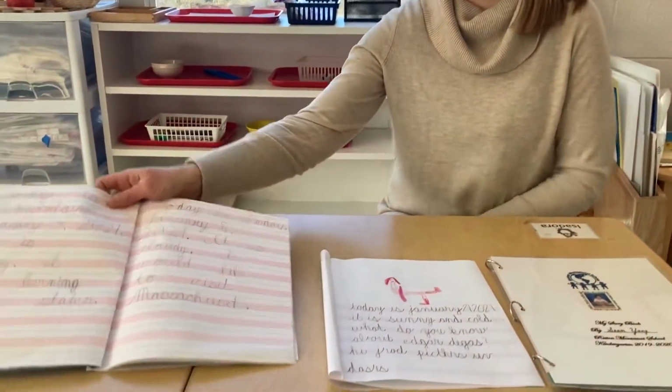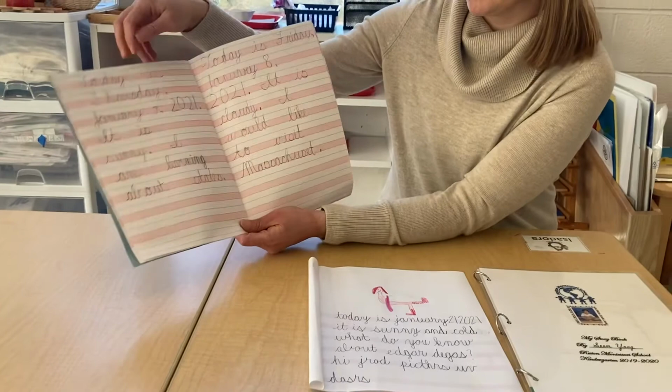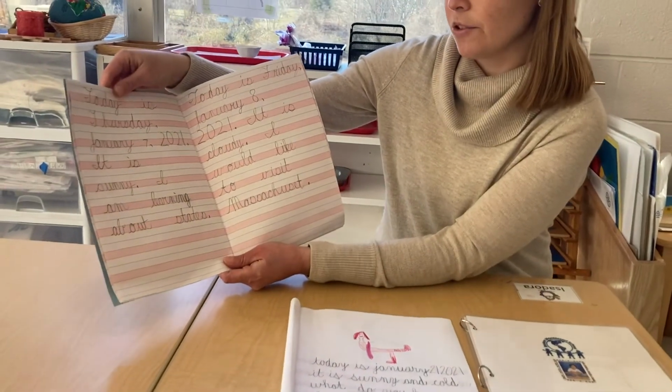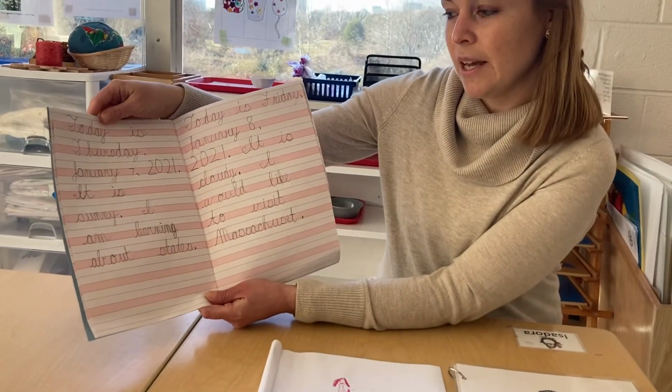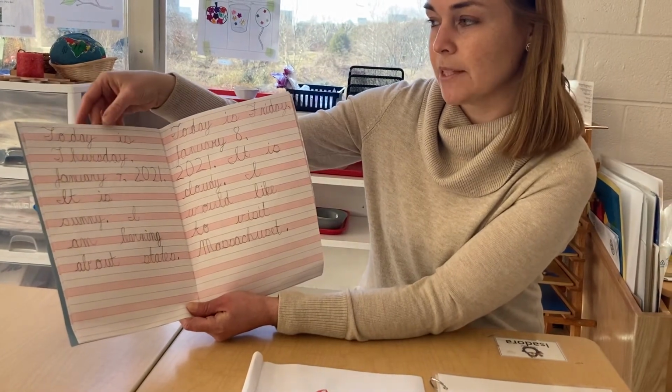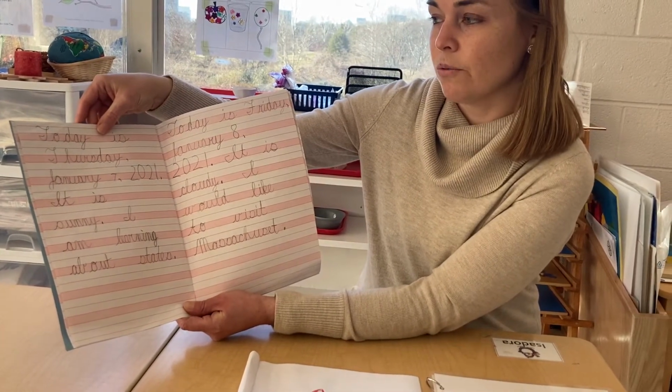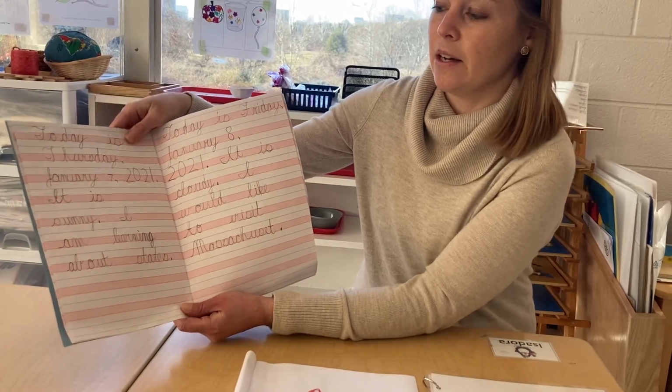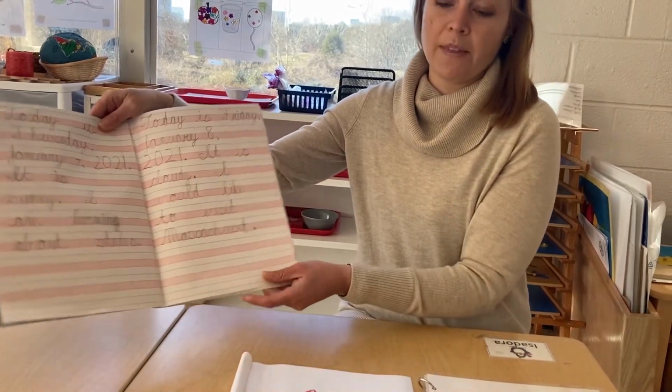We have a sample here. "Today is Thursday, January 7th, 2021. It is sunny. I am learning about the states." You can see that they're learning capitalization, how to write inside the lines, and write about what they are learning.